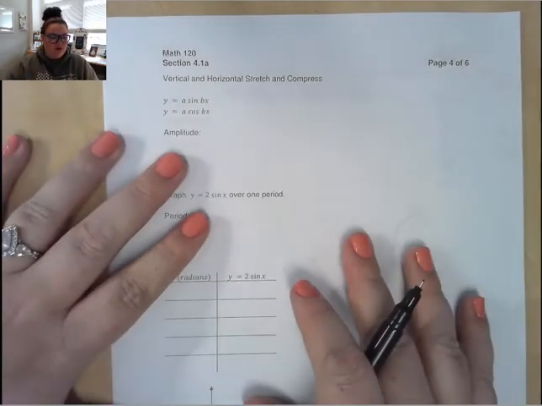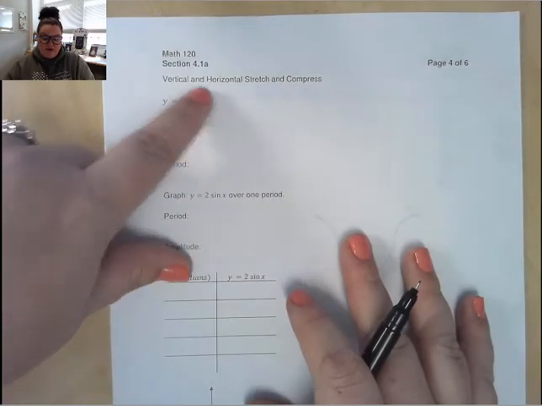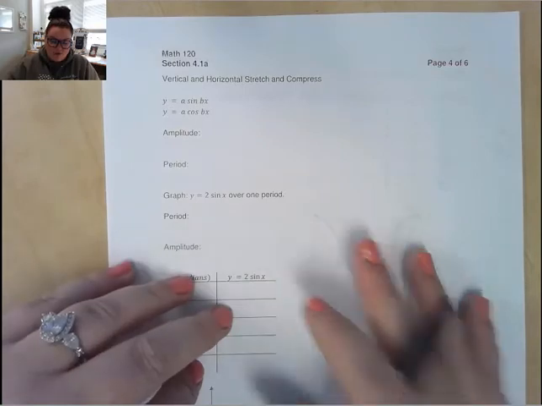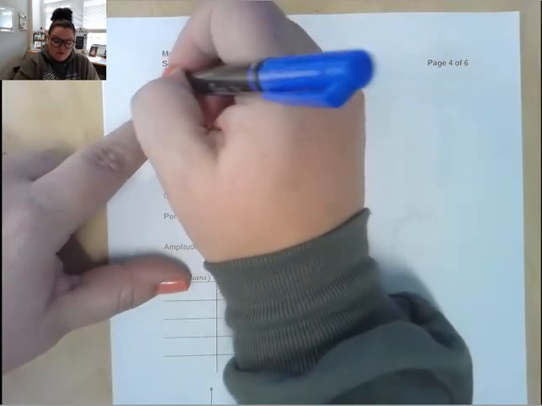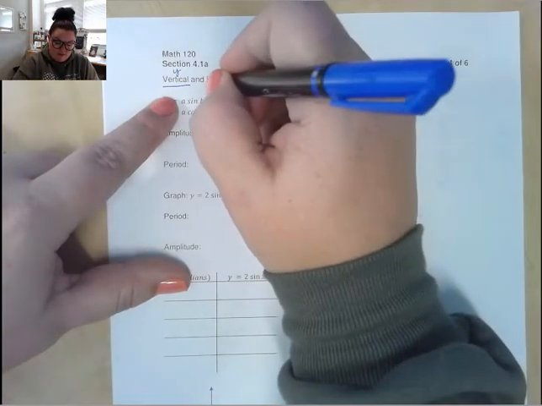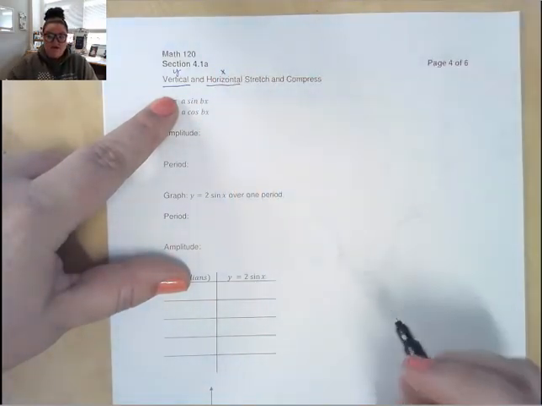So the first one we're going to look at is vertical and horizontal stretches and compressions, okay? Now, remember, vertical relates to the y, horizontal relates to the x, right?